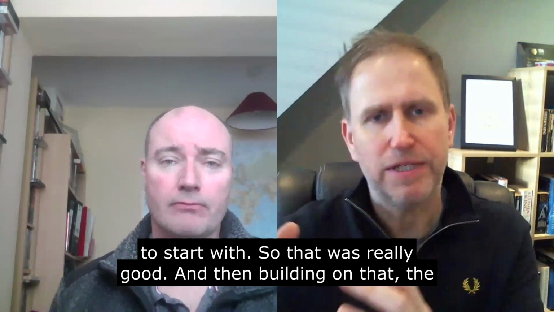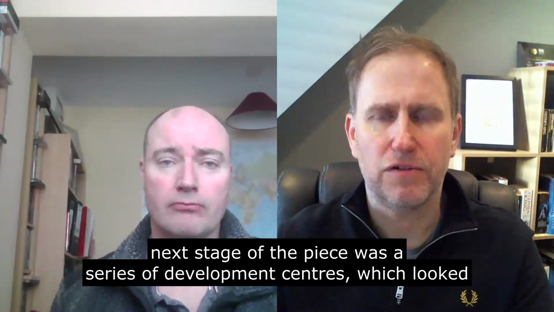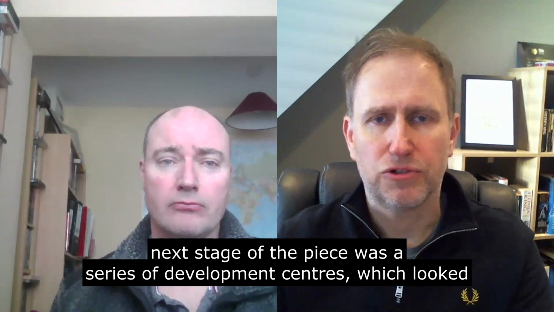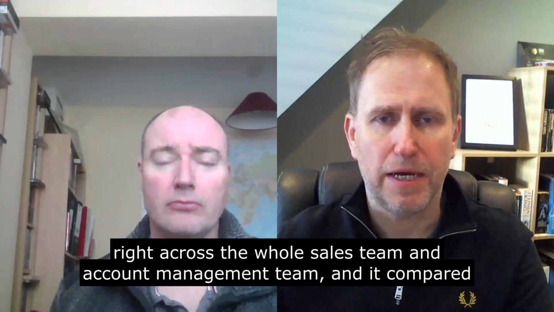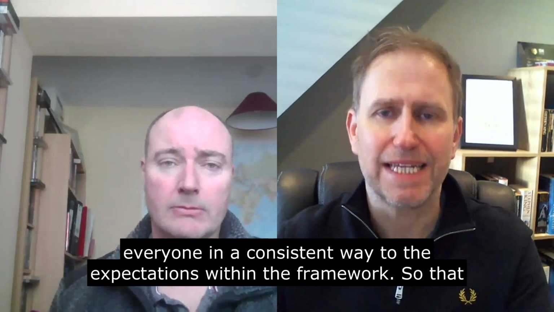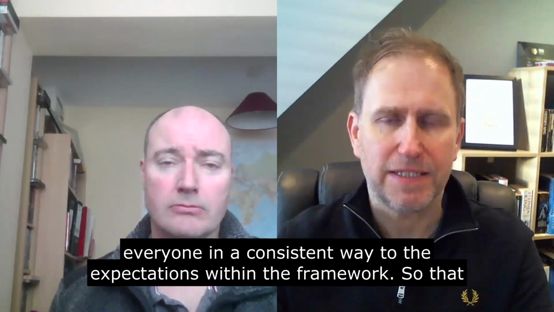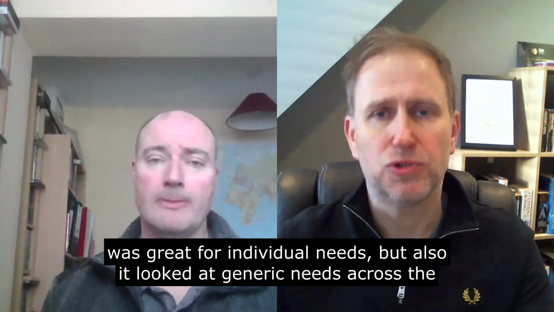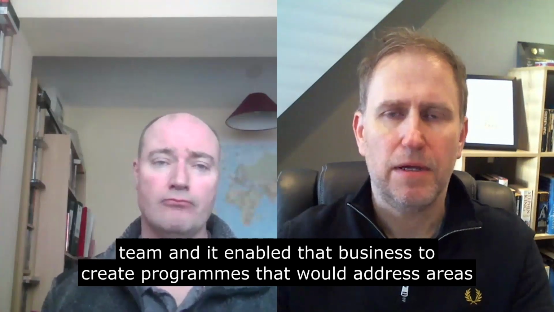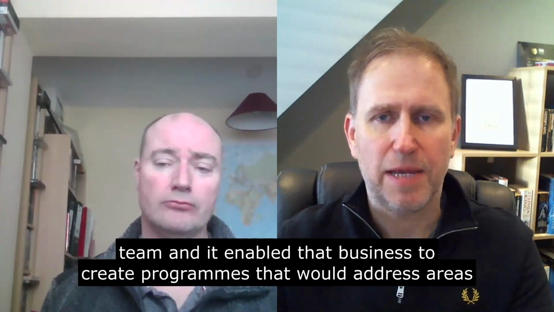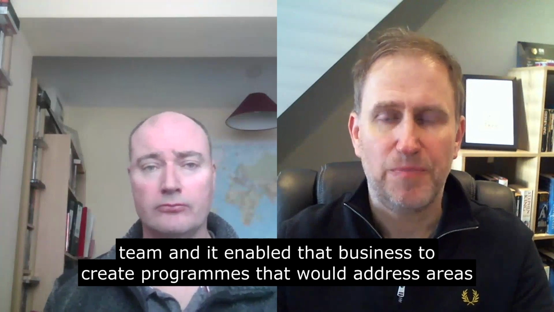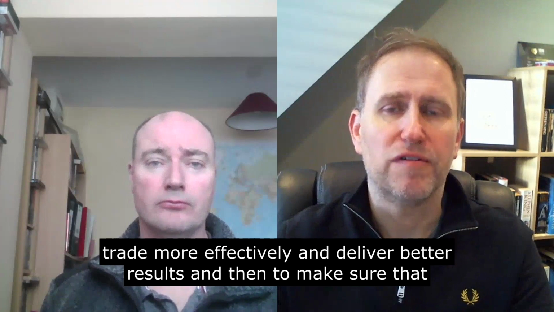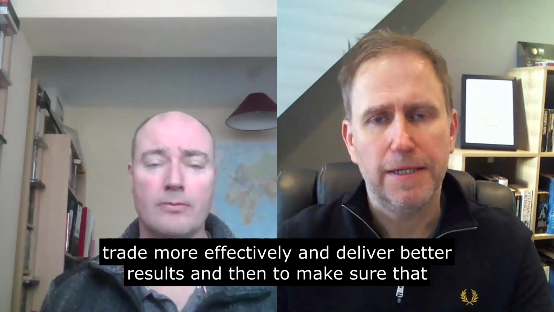And then building on that, the next stage was a series of development centres, which looked right across the whole sales team and account management team, and compared everyone in a consistent way to the expectations within the framework. So that was great for individual needs, but it also looked at generic needs across the team, and it enabled that business to create programmes that would address areas that benefited multiple people. For example, that might be the ability to trade more effectively and deliver better results.